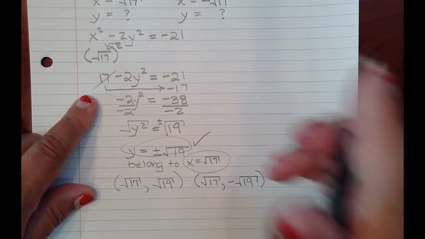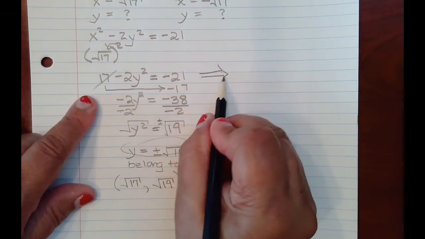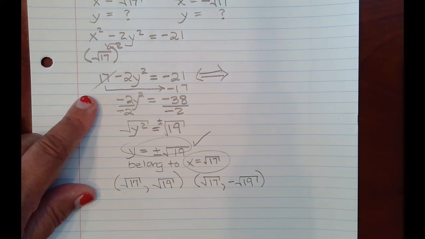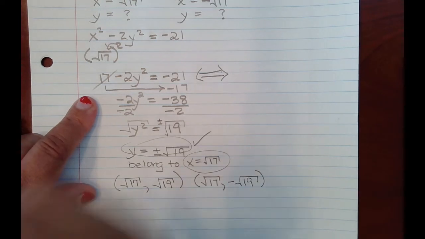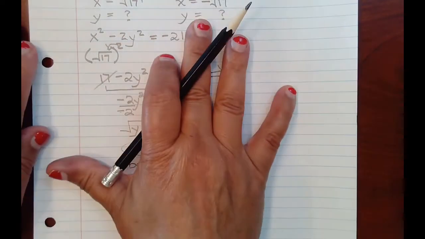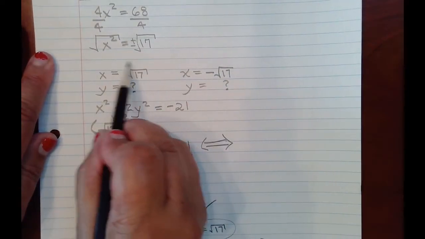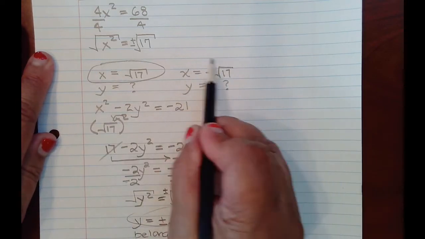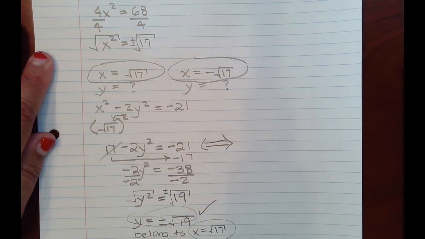However, when you go to do this same thing over here, we had that x could be either this for x, but also this for x.